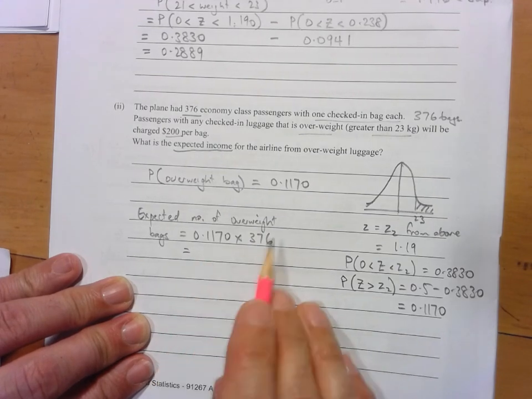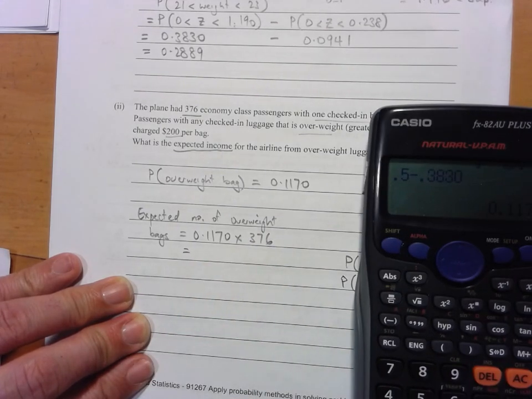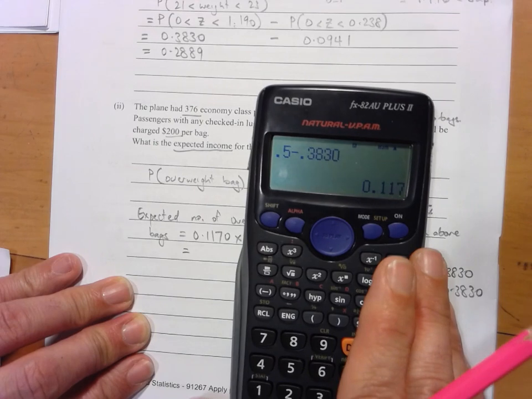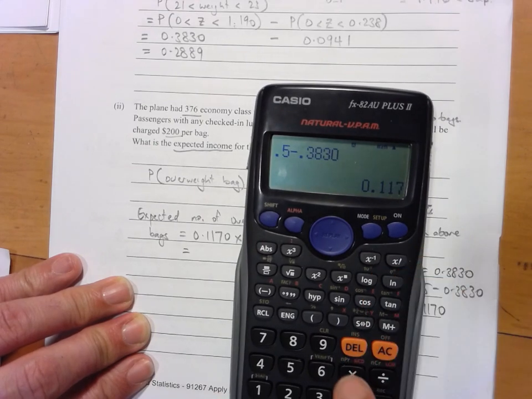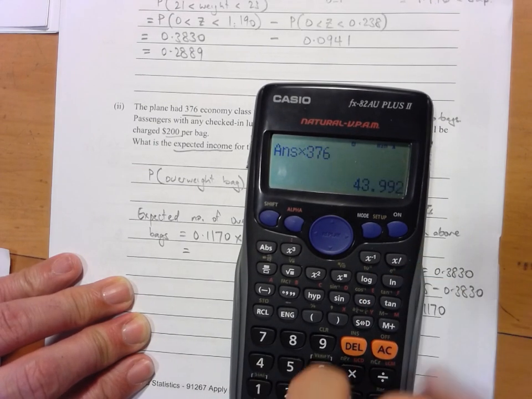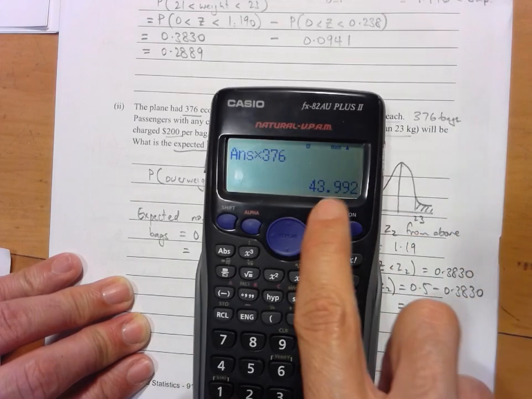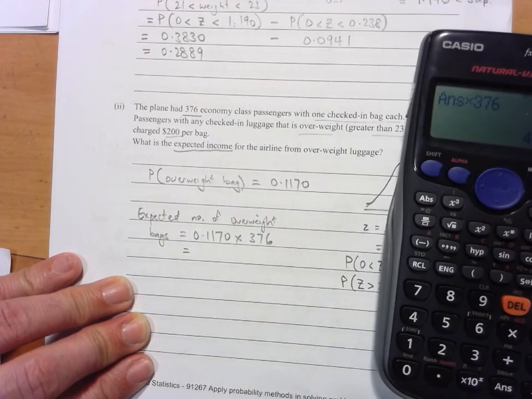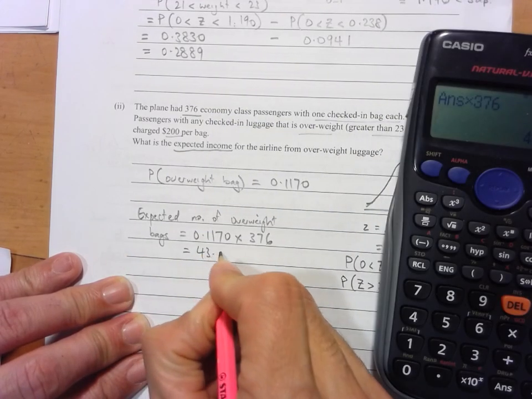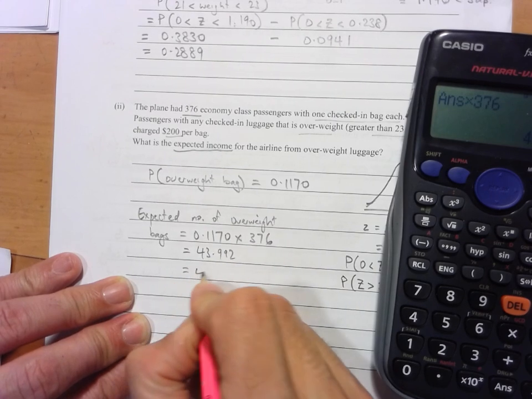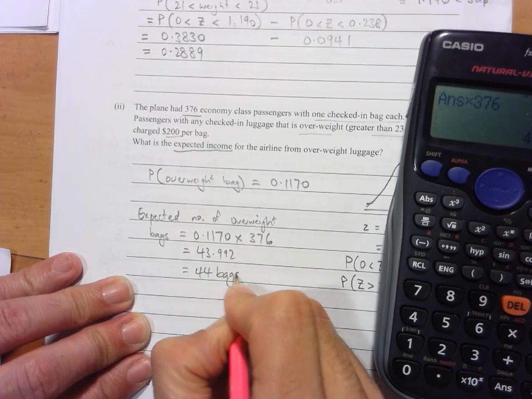N times P, I've got those round the wrong way here, but that's alright. So if I take that figure I've got before of 0.117 and I multiply by my 376, that'll give me 43, I'm going to say 43.992, 44 bags. So there'll be 44 bags overweight.